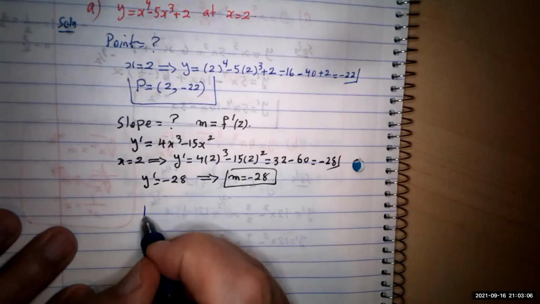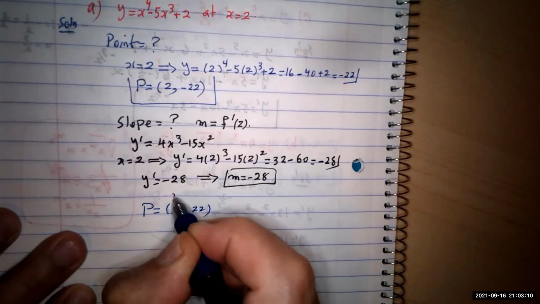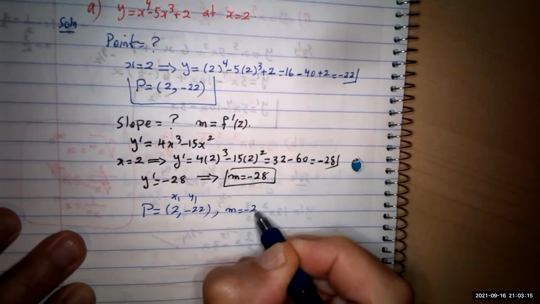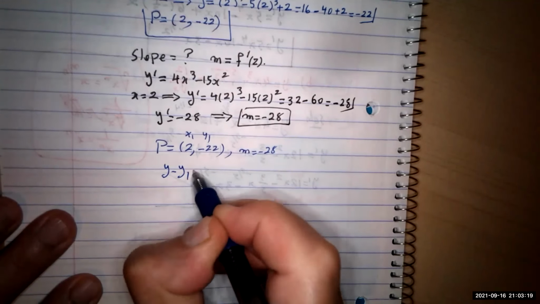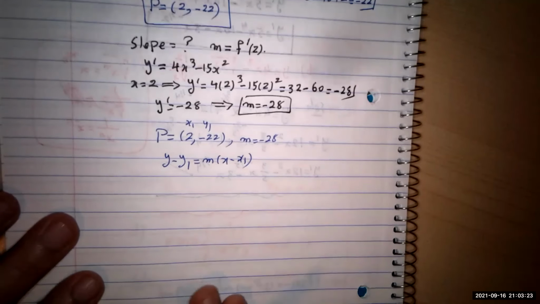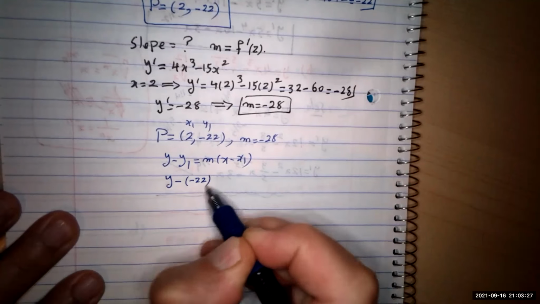You see, you have a point, 2 and negative 22. So that's going to be the x1, y1. And we have the m, which is a negative 28. Write the formula, substitute: y minus y1 equal to m times x minus x1. Y minus y1 would be y minus negative 22.